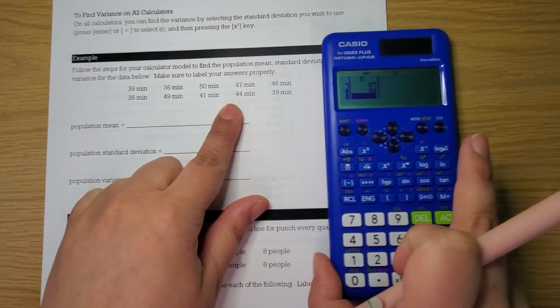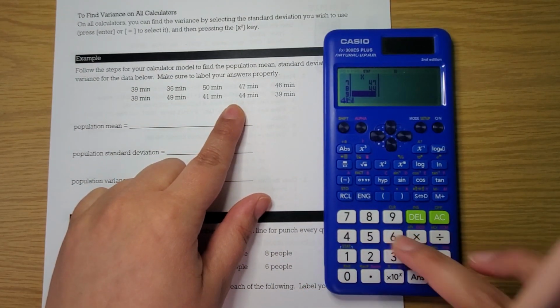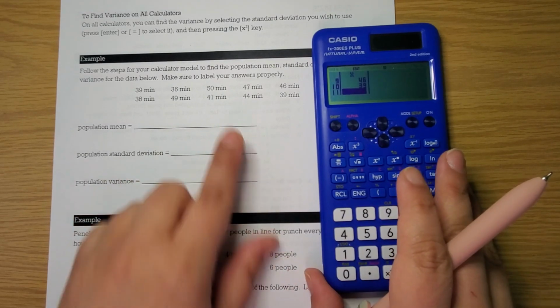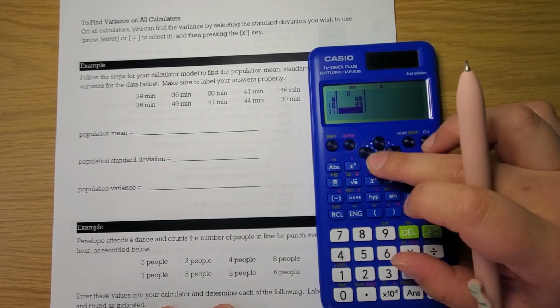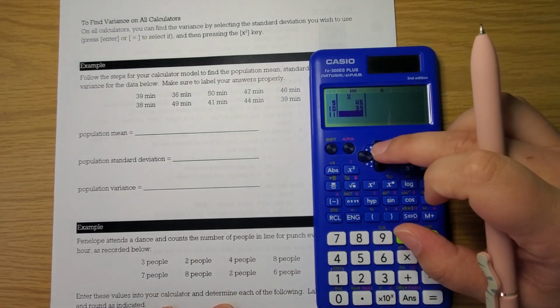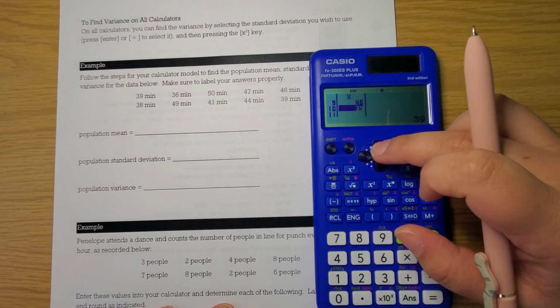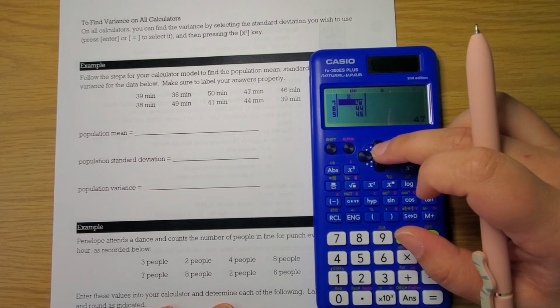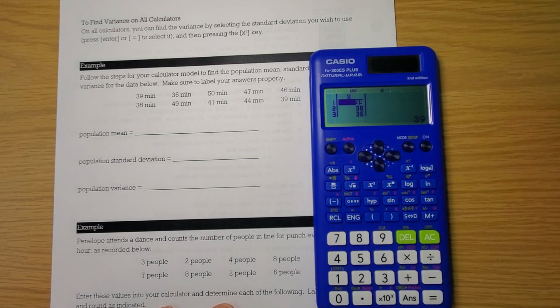I think I'm covering some up. I was 46 and 39. Okay, so I'm going to use these arrows to scroll through my data to make sure I didn't miss any. So we have 39, 46, 44, 47, 41, and 50, 49, and 36, 38, and 39. All right, so that's how I can enter in my data.